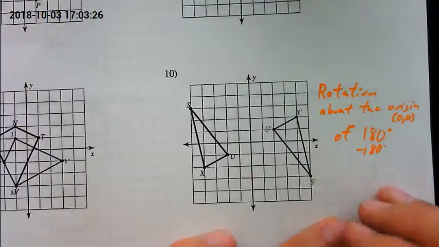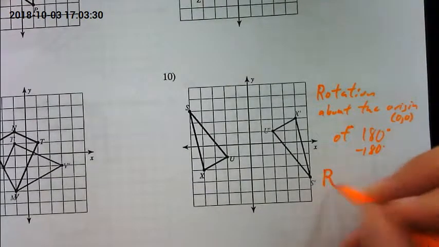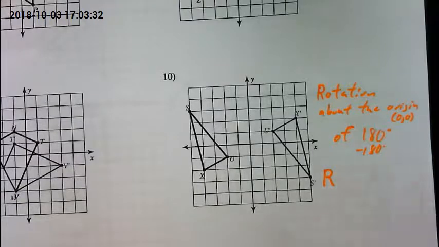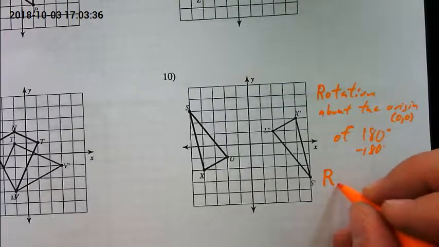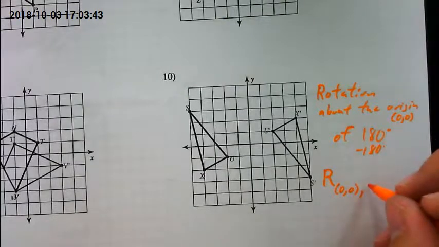it's still the same rotation. If you were to write it in the other notation, here's where you use a capital R. You're supposed to say what the point of rotation is first. So the point of rotation here is 0, 0, comma, and then the degree of rotation.